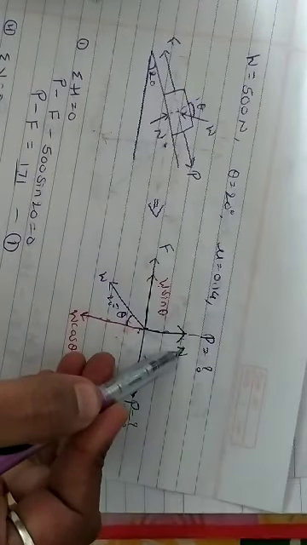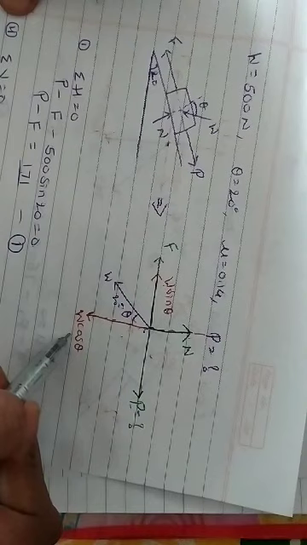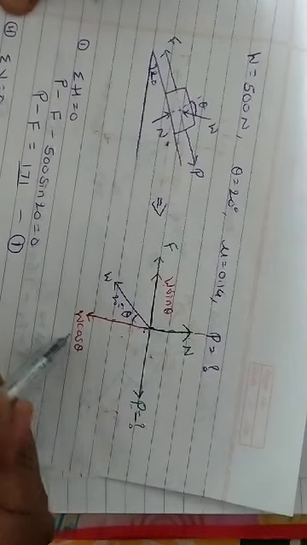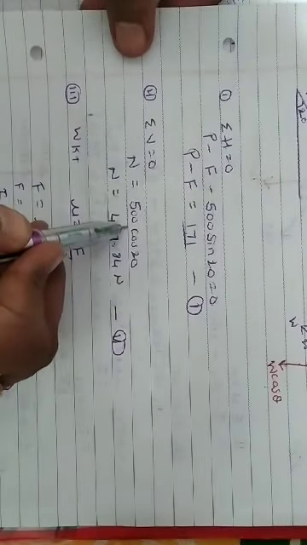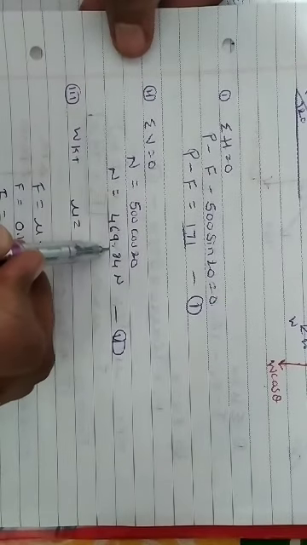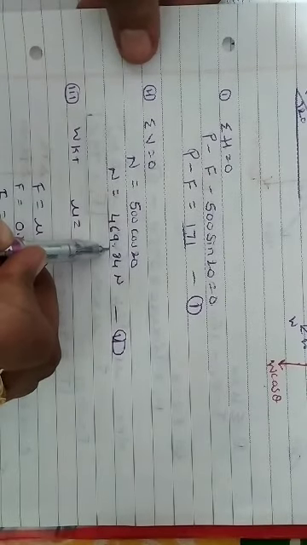Second condition: summation of vertical forces is equal to 0. You can see here plus N minus W cos theta. W is 500, theta is 20. So N is equal to 500 cos 20. You get the value of N as 469.84 newtons.